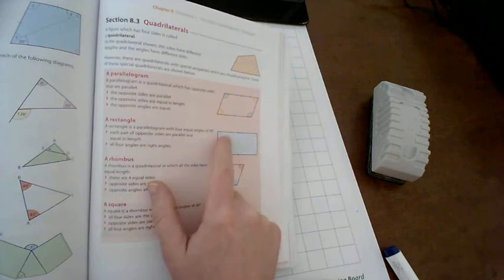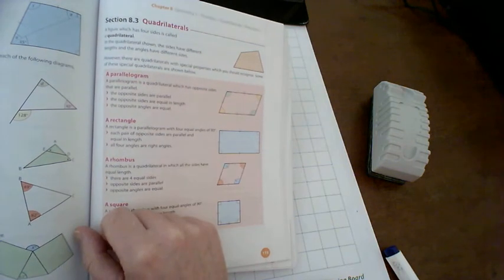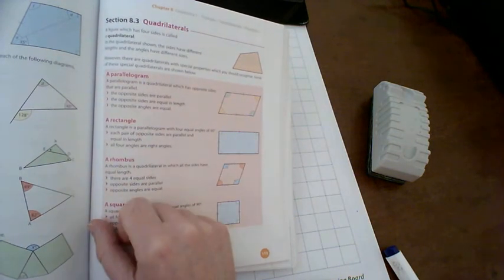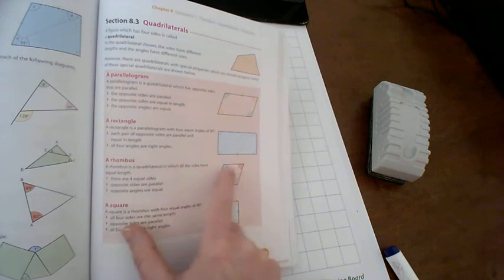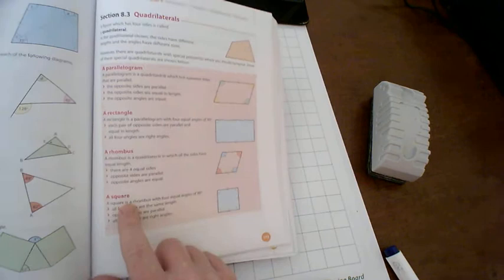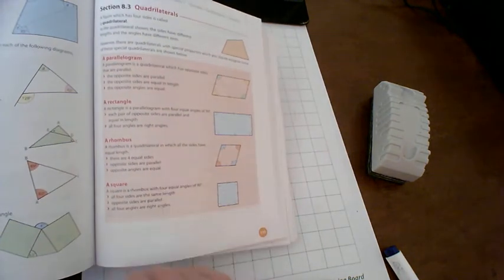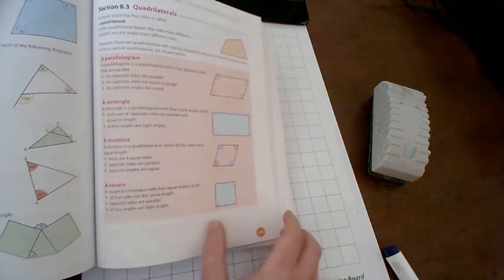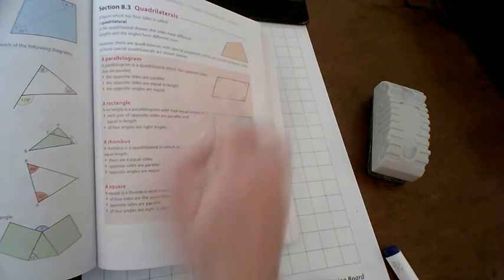In a rectangle, you've got your four 90-degree angles, and opposite sides are obviously equal and parallel. In a rhombus, opposite sides are all equal, opposite sides are parallel, and the opposite angles are equal. A square, again, you know what a square is, but just to make sure that you know and are able to differentiate, especially with the opposite angles in terms of parallelograms and rhombus.